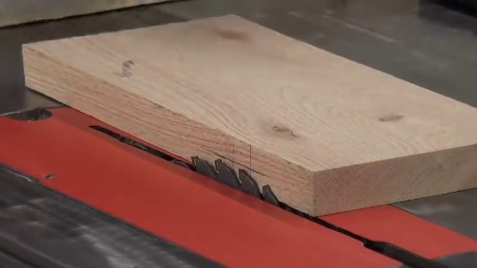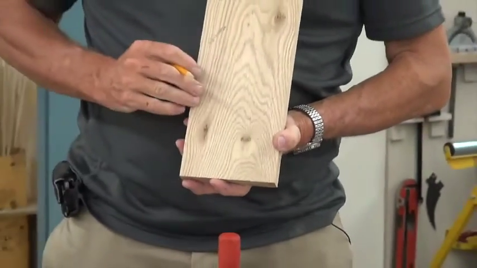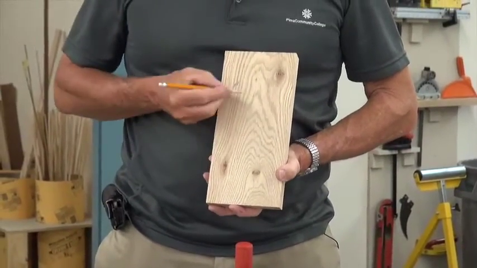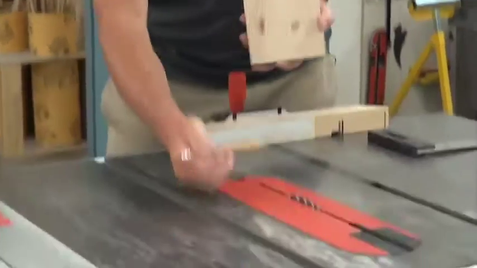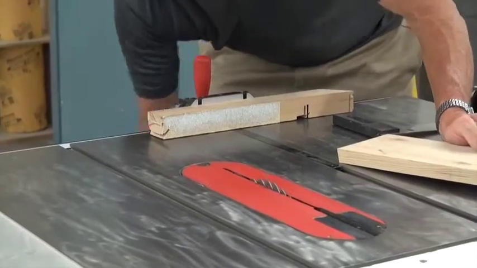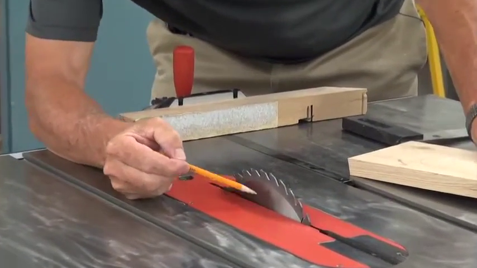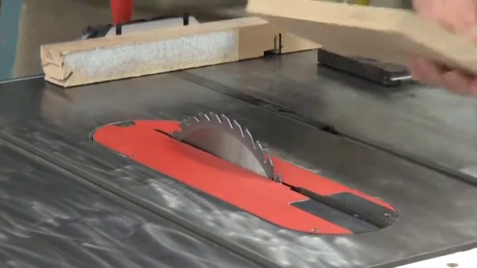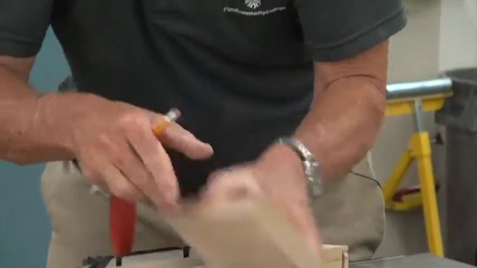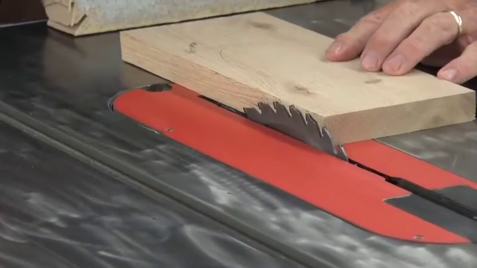And what you want to do, the blade is round. I want to get at the highest point. So if I check down here, I'm going to show you. This isn't the measurement you want. You want it right up here, right at the highest level. So I have my line, and what I'm going to do is bring the blade down. I'm going to look at that tooth.